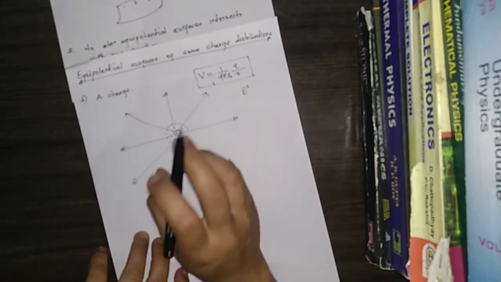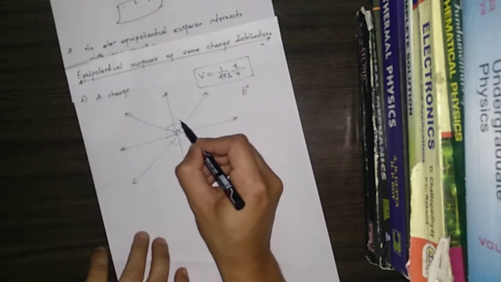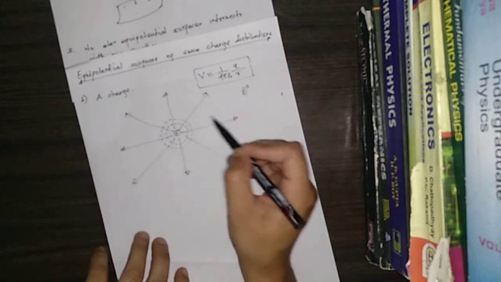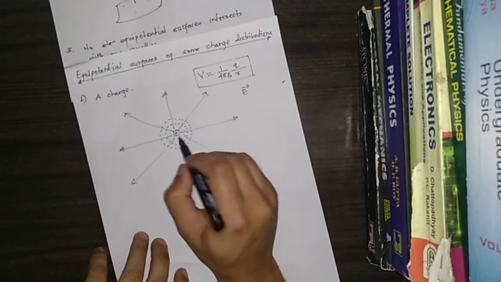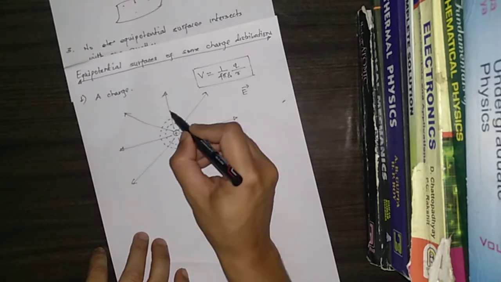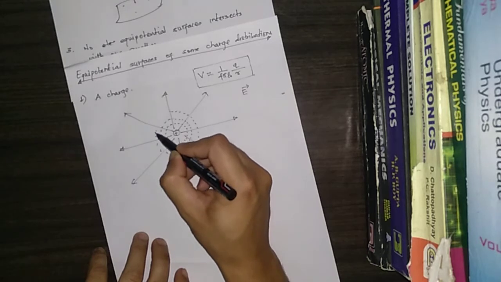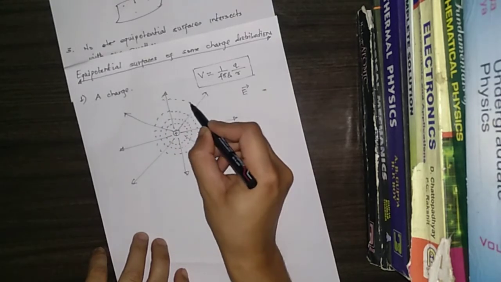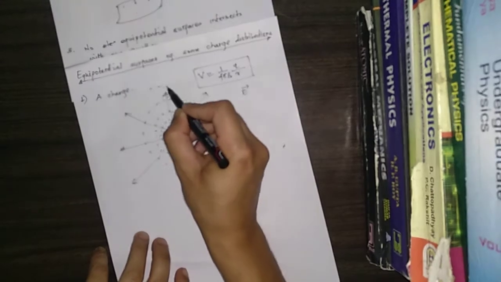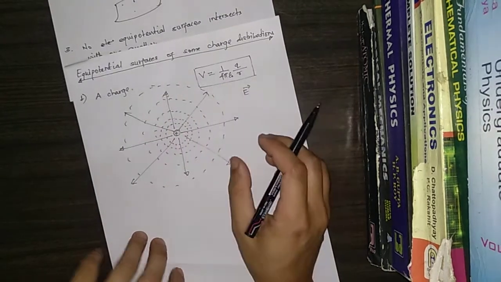The equipotential surfaces will be closer when nearer to the charge, and go farther away as you move away from the charge itself.